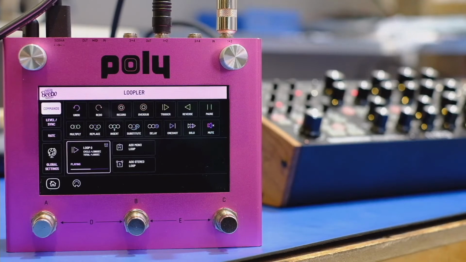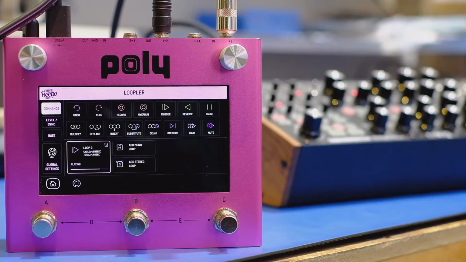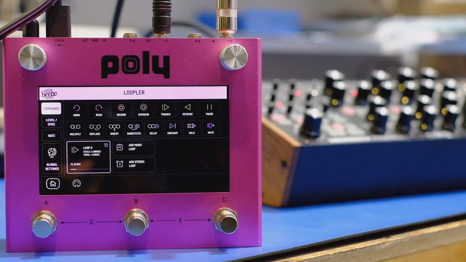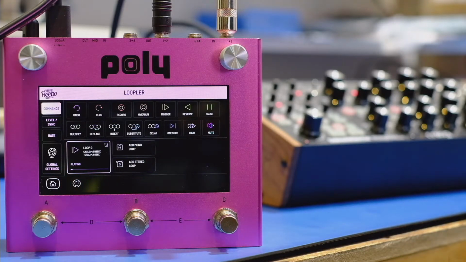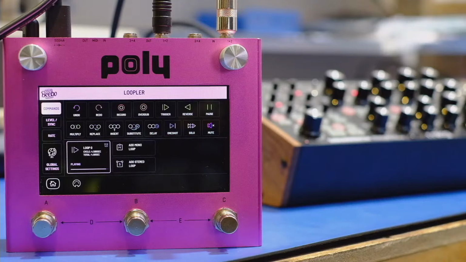So we've obviously combined things to stuff. You can bind them to CCs, notes, all the MIDI things.